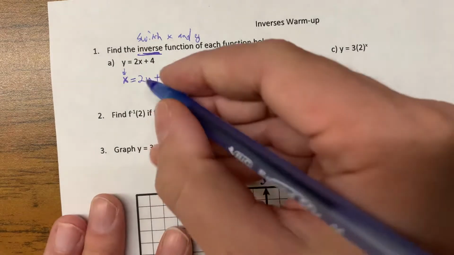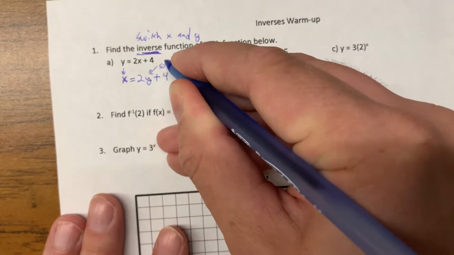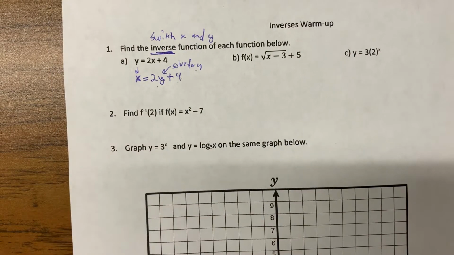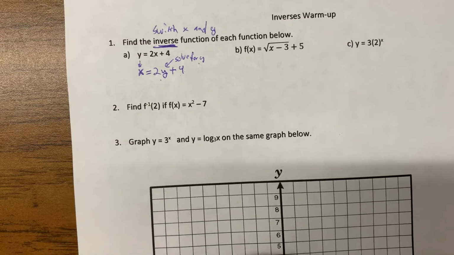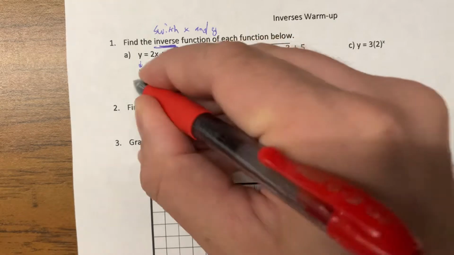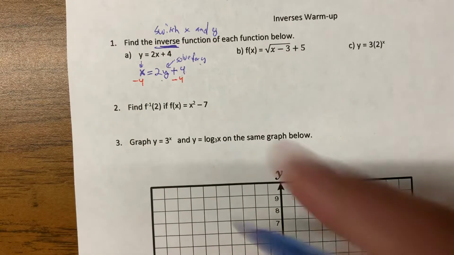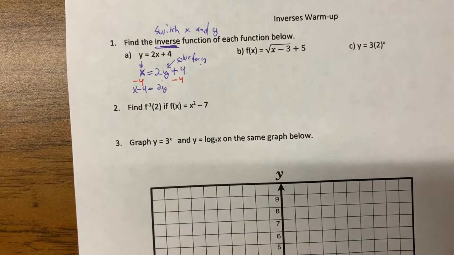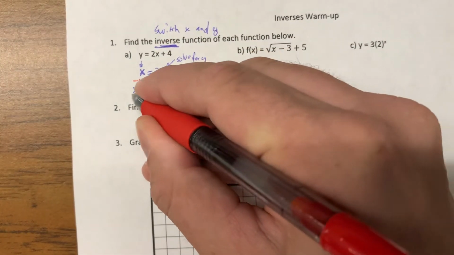And from here, we always solve for y. So we're going to find what y is. And to do this, we have to do the inverse operations, which is what's going to find us our inverse function. We subtract 4. And so we get x minus 4 equals 2y. And lastly, we divide by 2.